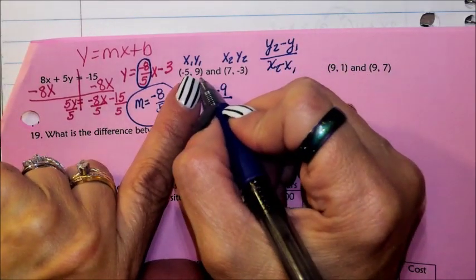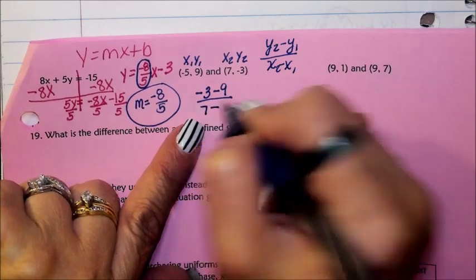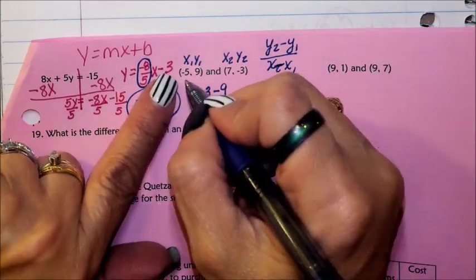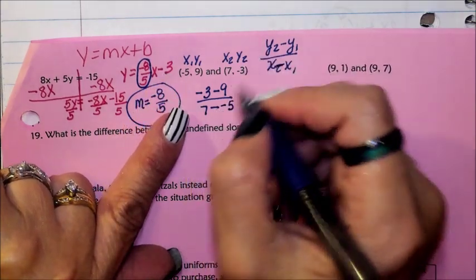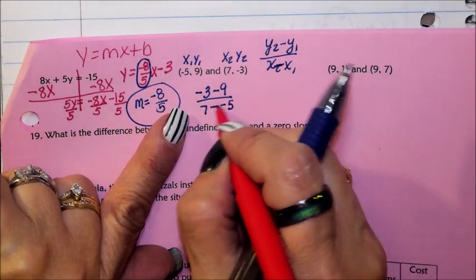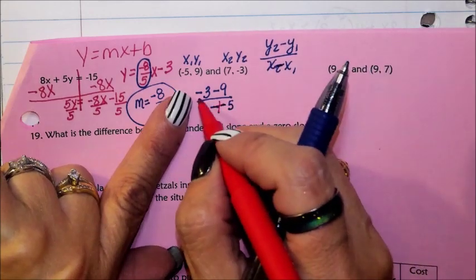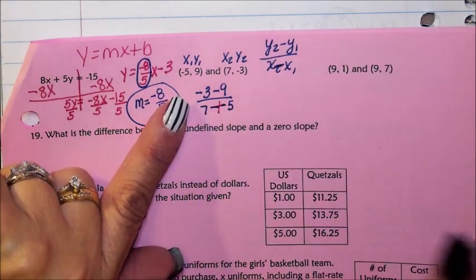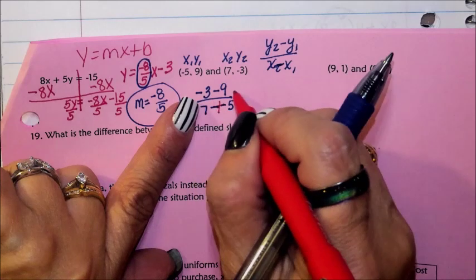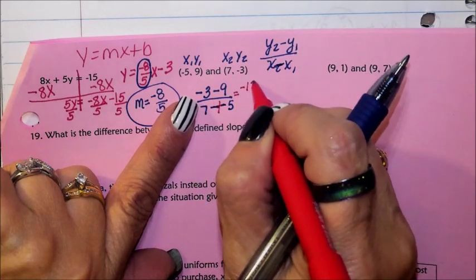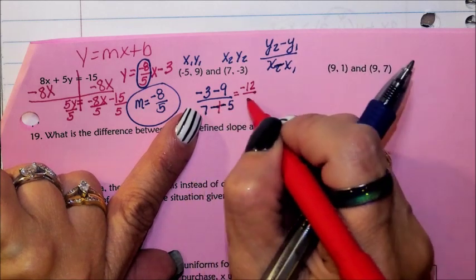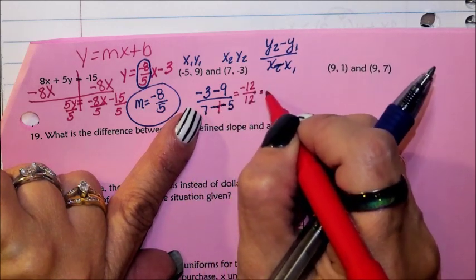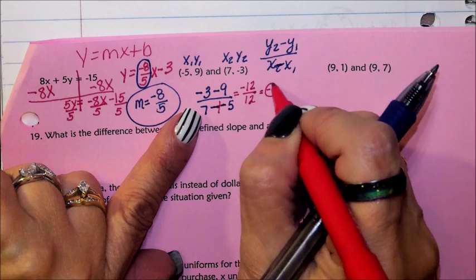Negative 3 minus 9 over 7 minus, you always do the minus, negative 5. So negative 5. When you have two negatives together, you're going to bump them and make a gigantic positive. Now, you could do this on your calculator too, and that way it would reduce it for you, but I'm just going to work it. Negative 12, if you want to use your calculator right now, that is fine. Over 7 plus 5 will be a positive 12. If you did it correctly, you should get negative 1.